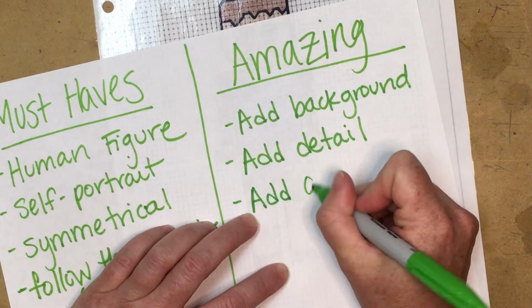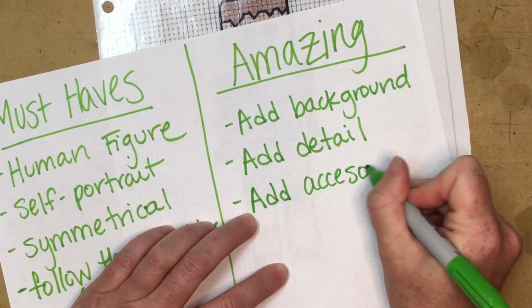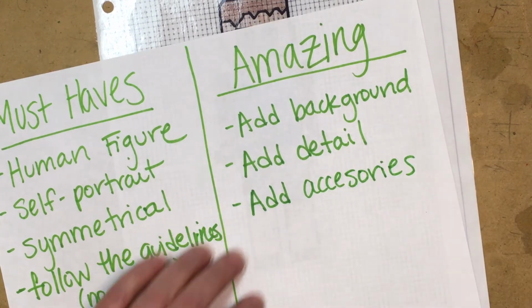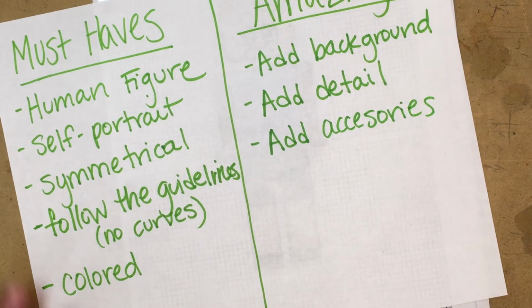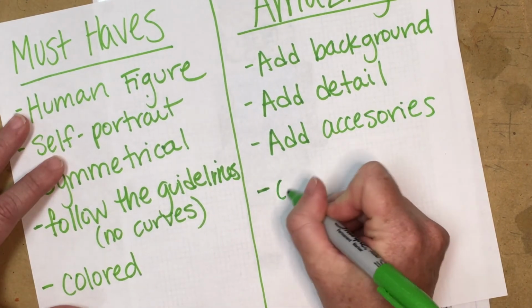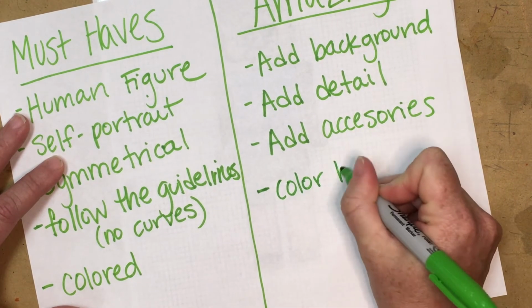You can add accessories like dogs and cats and TVs and music notes. You can color beautifully.